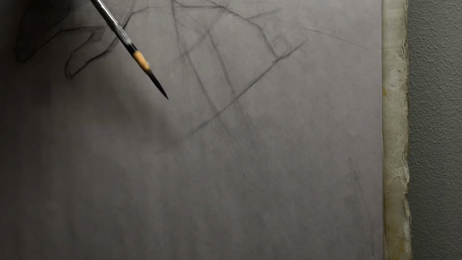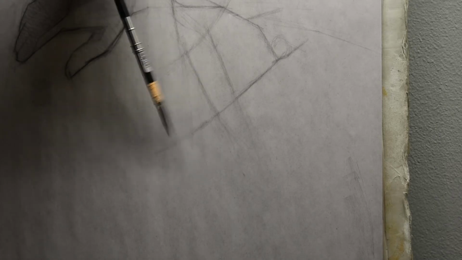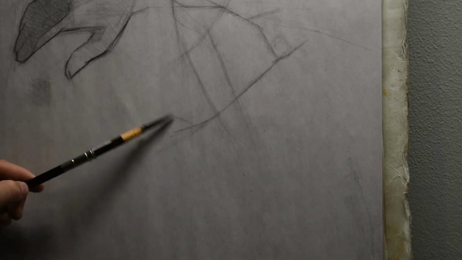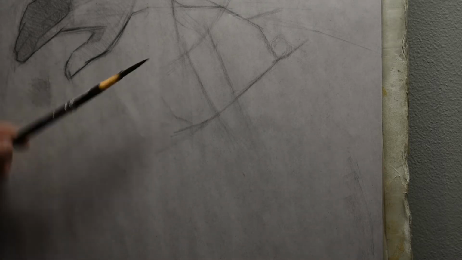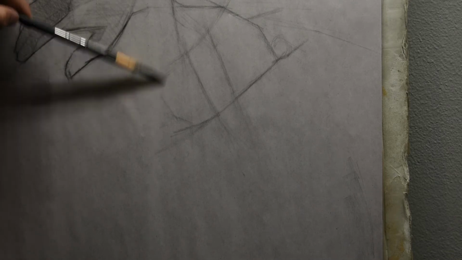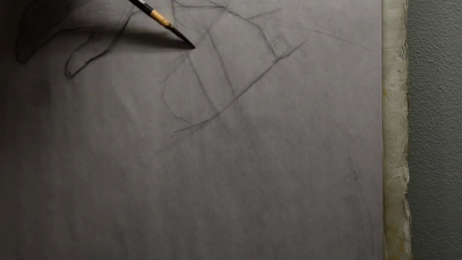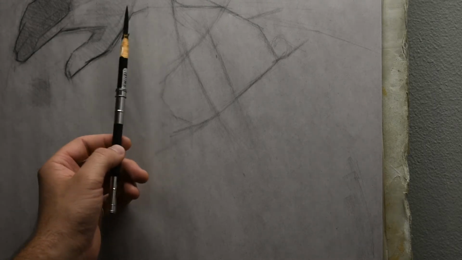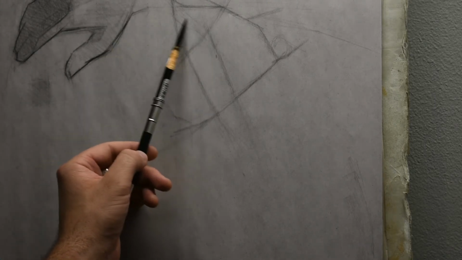Thinking about this as the mitten idea. Not only the mitten idea, but there's this general tapering inward of the hands, and then we can reinforce that with the tapering in of the fingers.